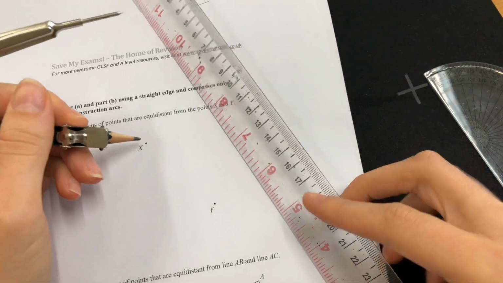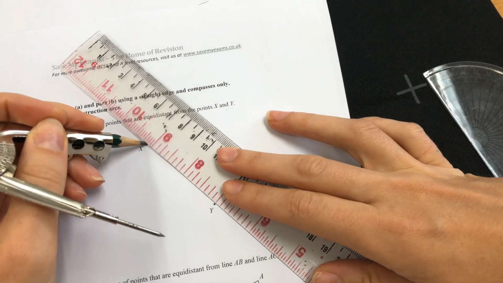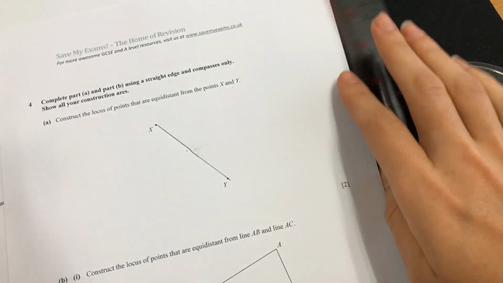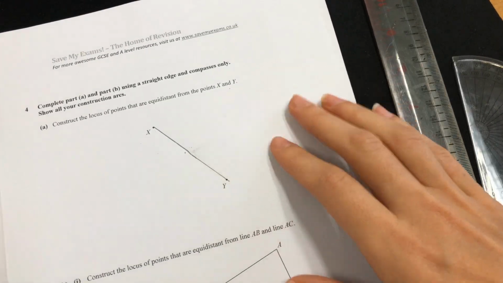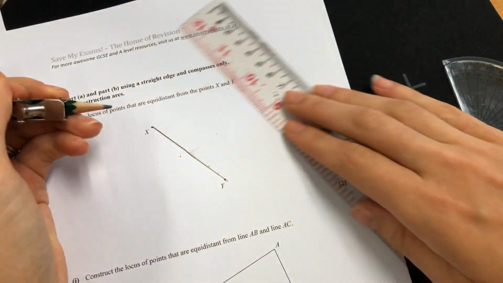Construct the locus of points that are equidistant from the points X and Y. Okay, so you've got X and Y there, and you're going to put a line through those two. Oops, not the best line. What happened there? Got paper underneath. Let's try that one again. Okay, so there's the line there.